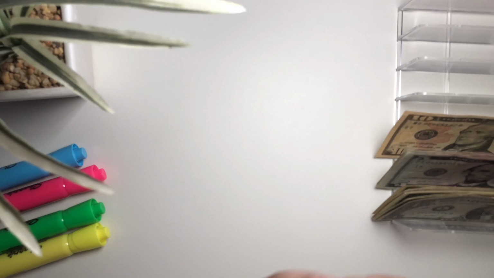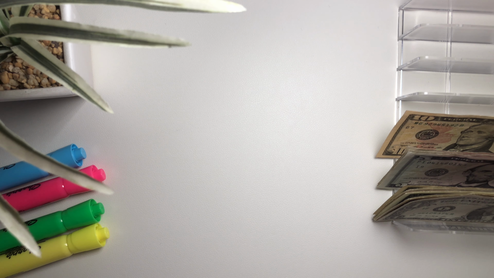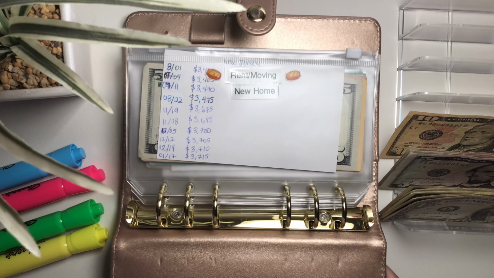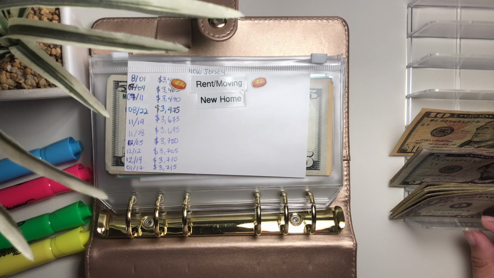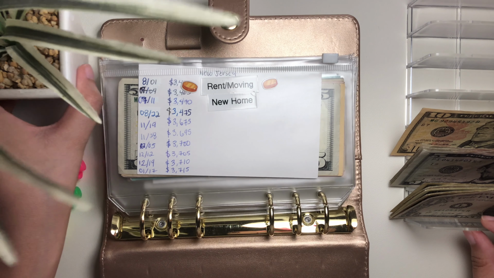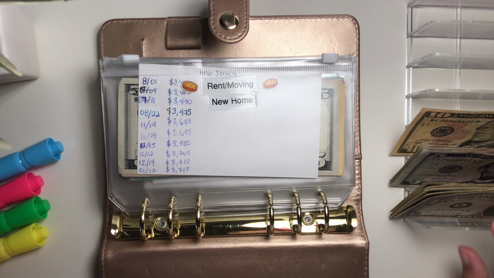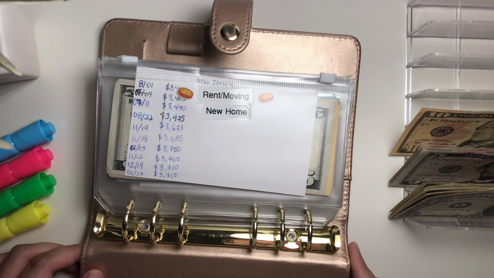All right, you guys, so let's go ahead and get started. I do have my first binder right here. Hopefully we can see that. Actually, let me move this a little bit over so we can see. Okay, I think that's better.